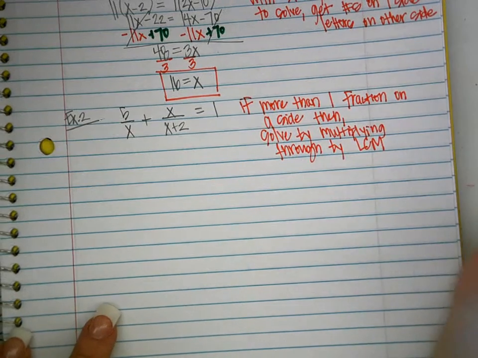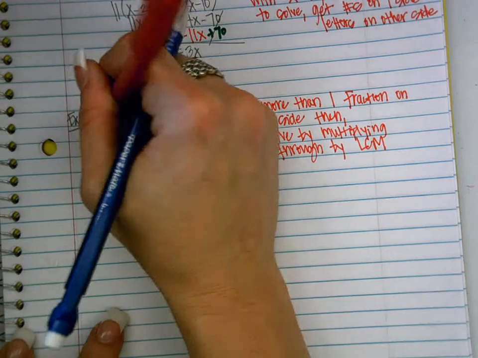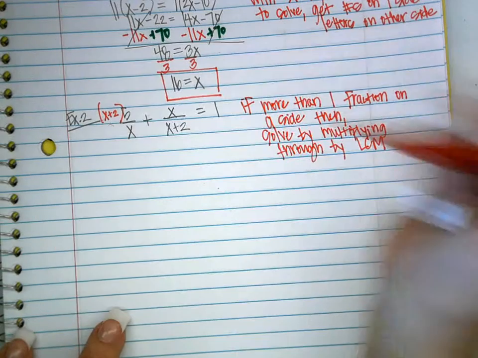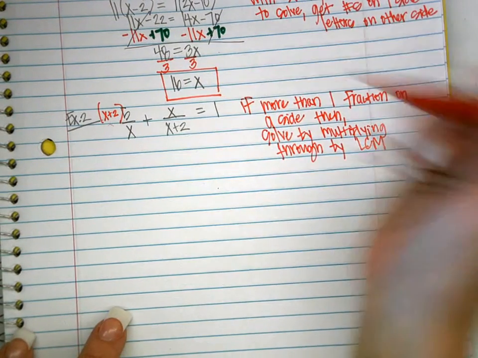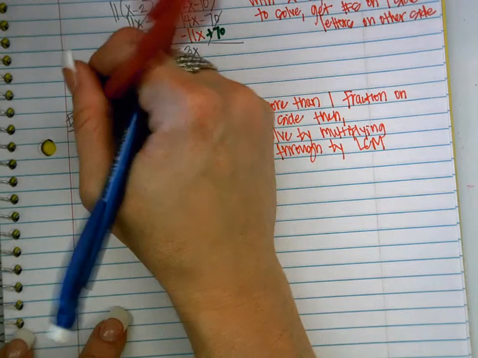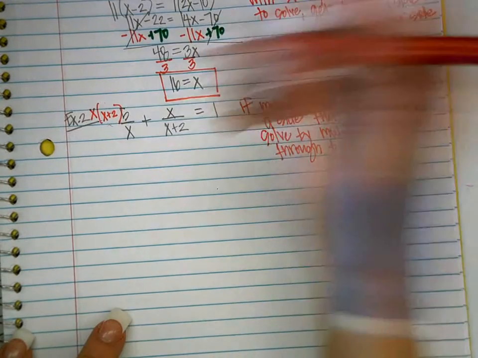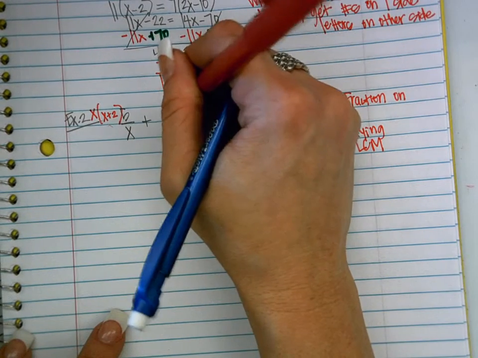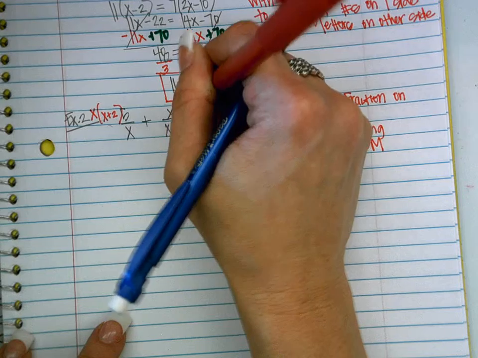X and x plus 2. If I just multiplied by x plus 2, would it cancel out that x? No, because this is attached to something by a plus or minus. So you have to multiply by both. Okay, and you should write it next to every single part of your fraction or of your problem.